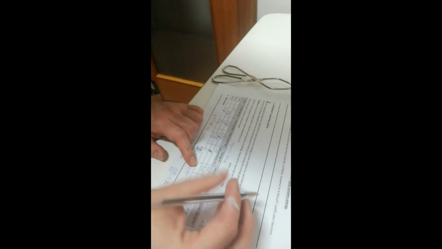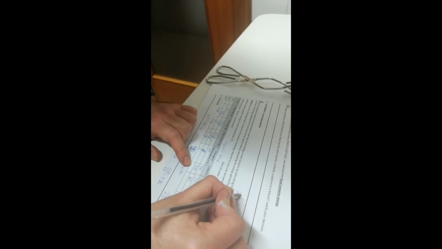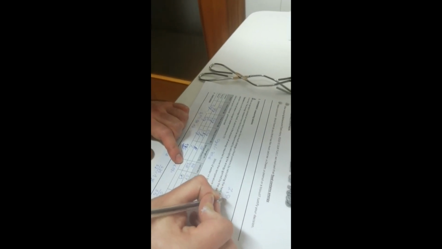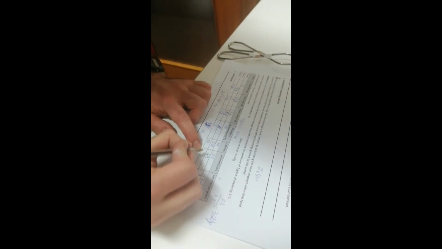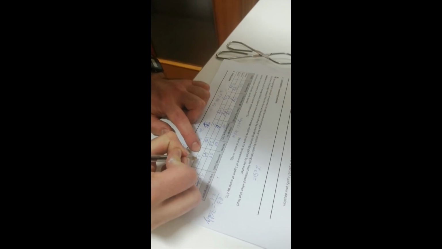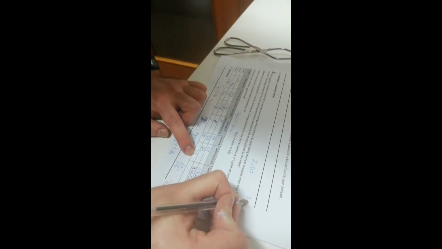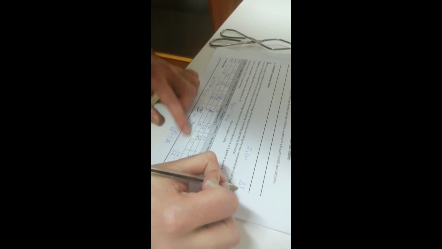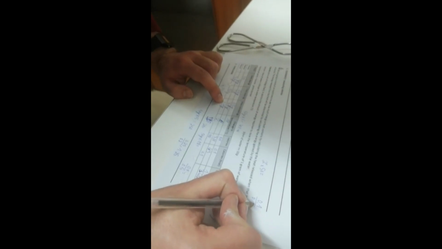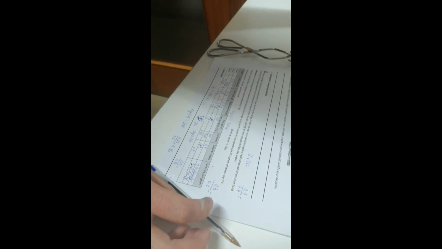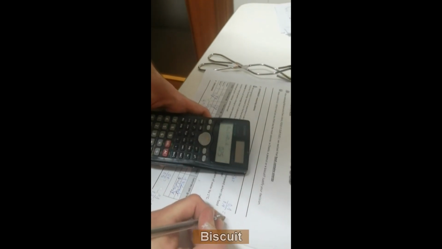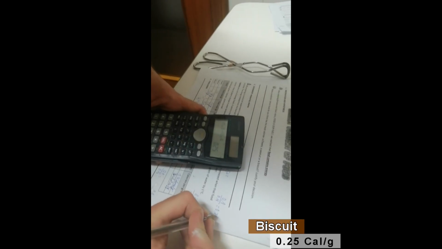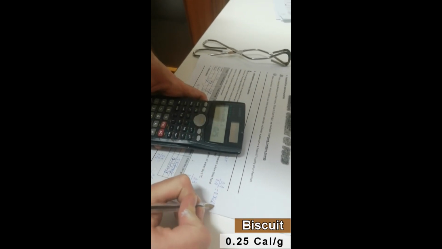So an increase in the temperature of the water of 2 degrees times 50 grams of water equals 100 calories, which is 0.1 kilocalorie. 0.1 kilocalorie divided by 0.4 grams is 0.25 kilocalories per gram.